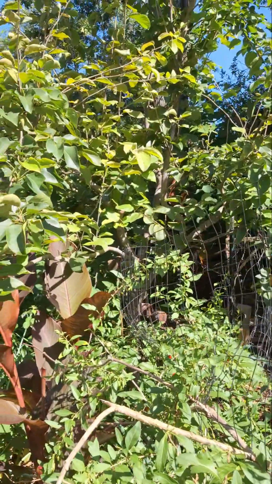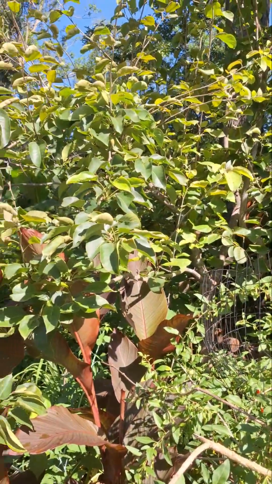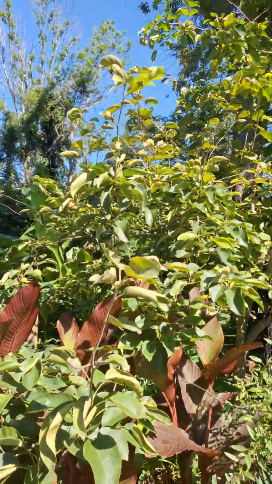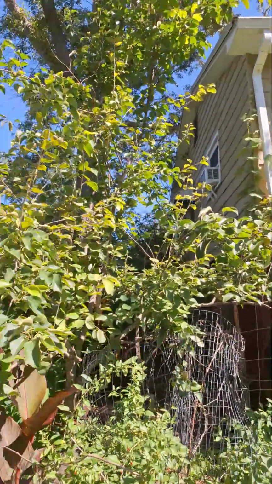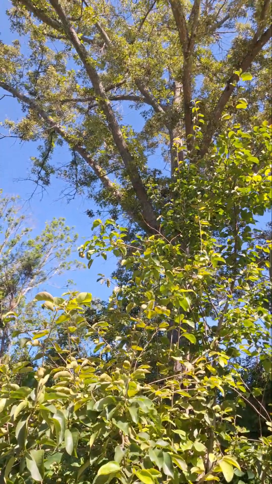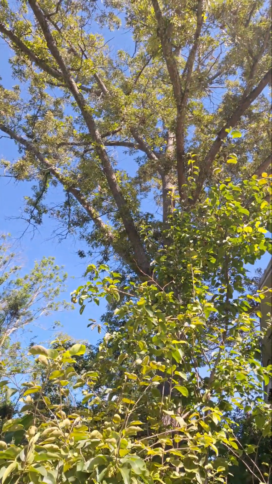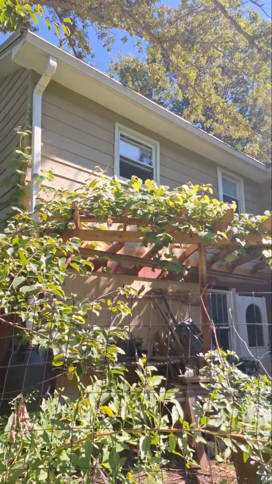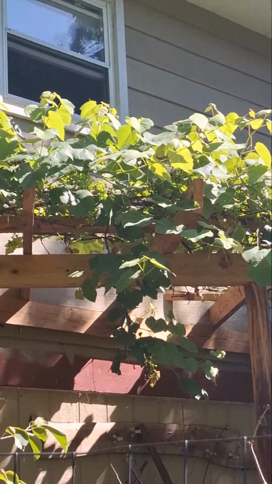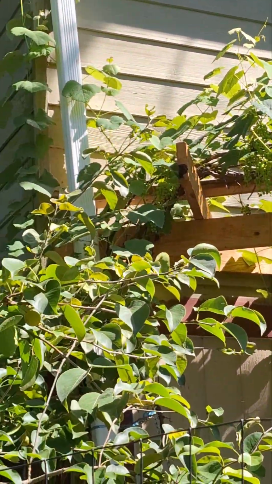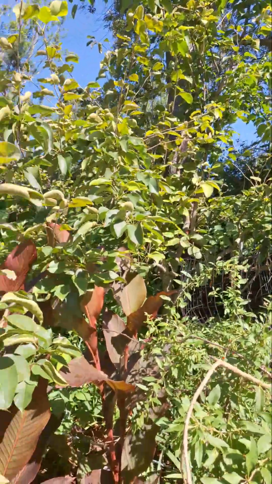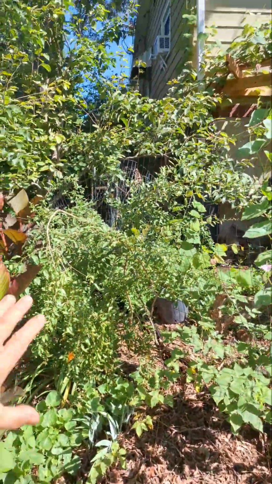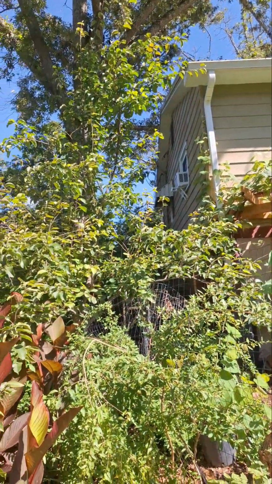Above that, in the fruit tree layer, we have these Asian pears. Climbing above that, in the canopy layer, we have an oak tree, the black oak. In the climbing layer, we have these grapes. So right here in this small area, we're able to do 7 layers of a food forest.